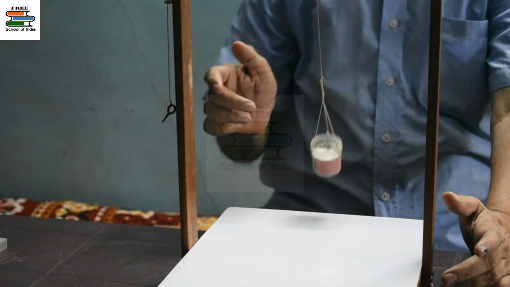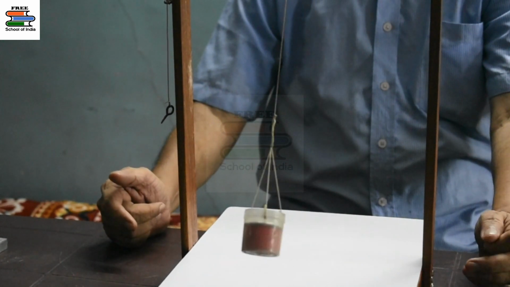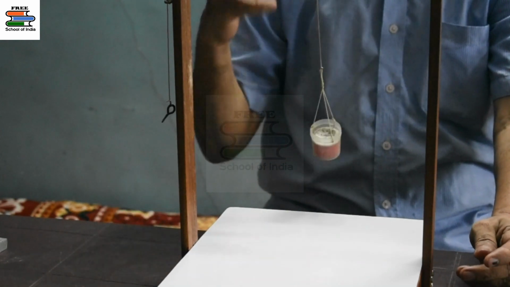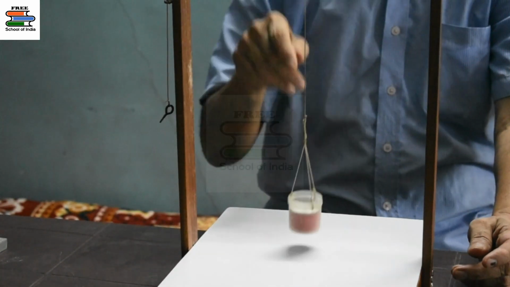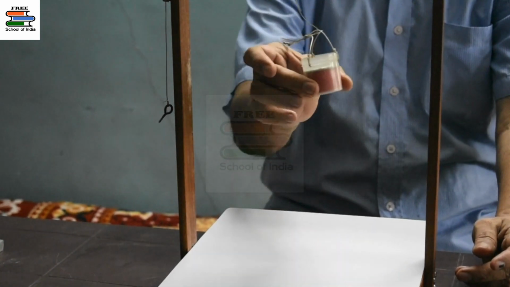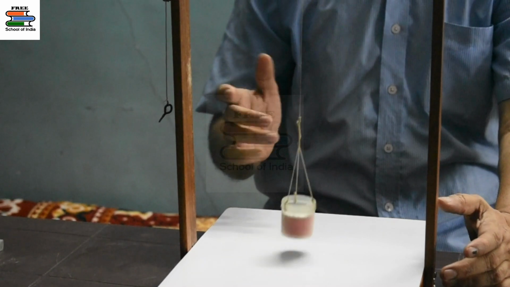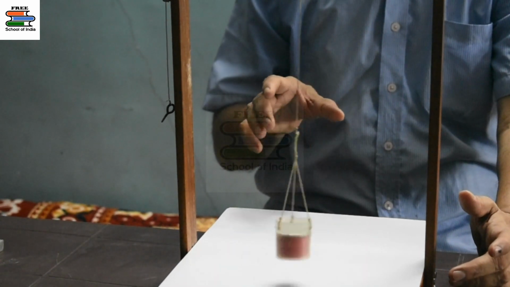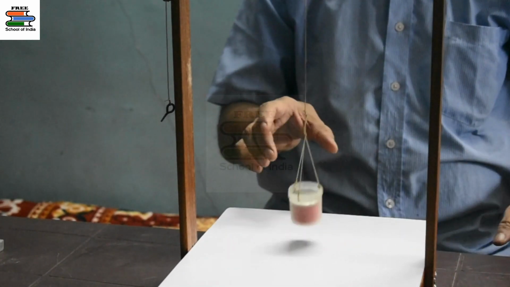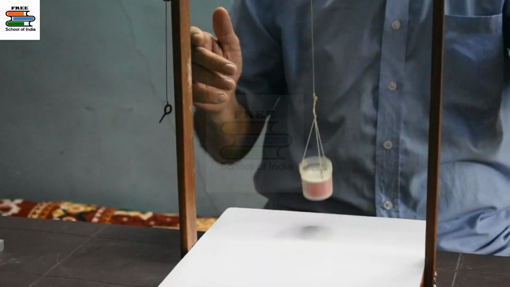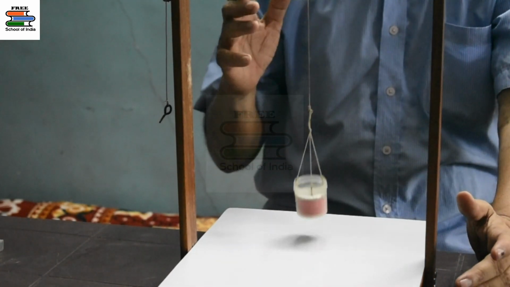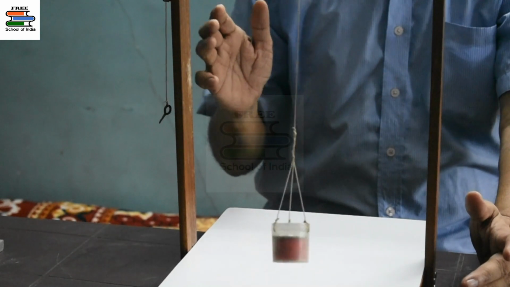So when I make this pendulum oscillate in free oscillations, we can observe that its period depends upon the length of the pendulum, that is, from the center of mass of this to the fixed point here, and this period will change if I change the length. It is proportional to root L. Now if I make this pendulum oscillate, it has a certain amplitude, and this amplitude remains constant for a long time. It will go on decreasing because of air resistance.